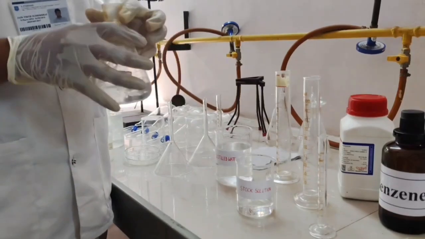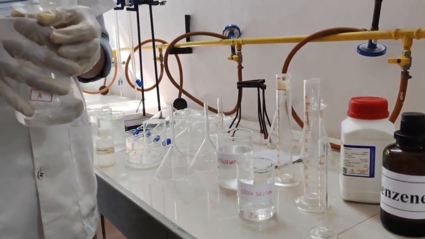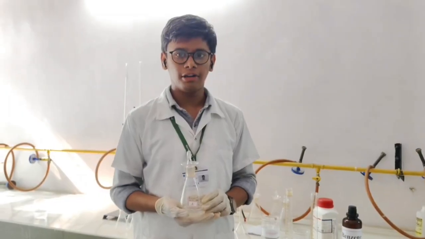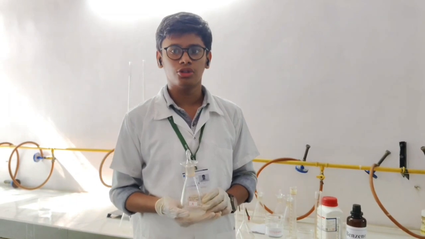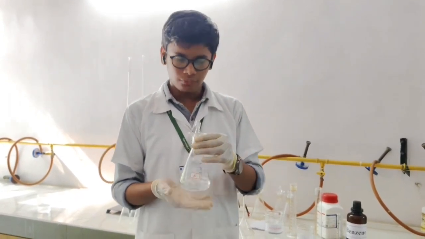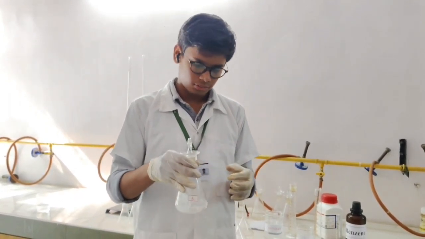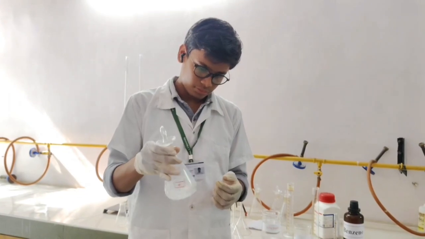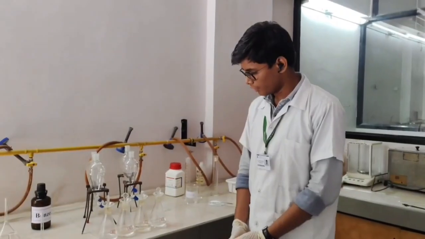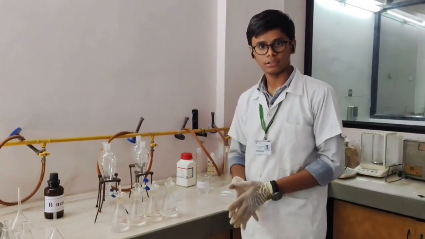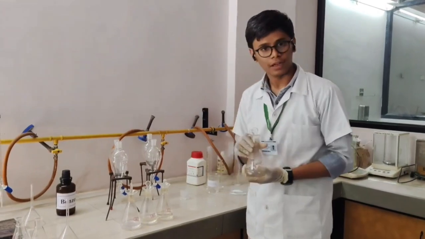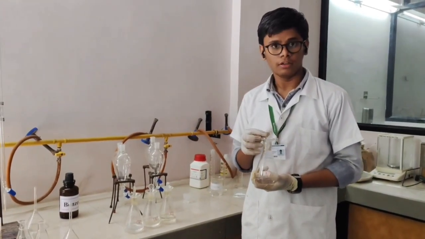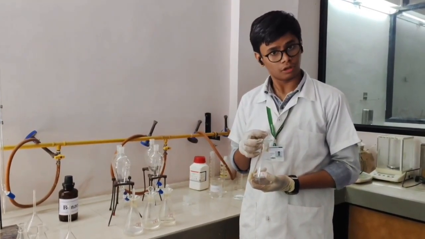Clog it and shake it for 30 minutes. Now we will prepare iodine flasks B, C and D according to the ratio mentioned in the procedure and shake them for 30 minutes. Similarly, we have prepared these C-D mixtures. We use the iodine flask because it has a stopper, which reduces the rate of evaporation of solvent.